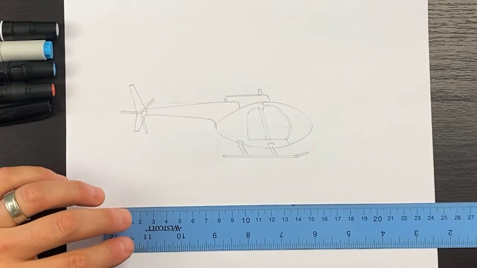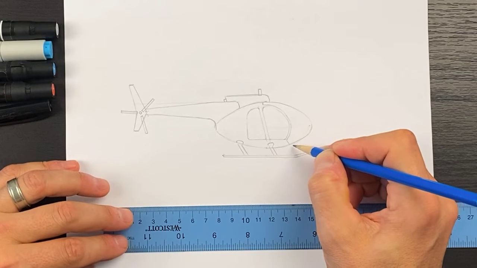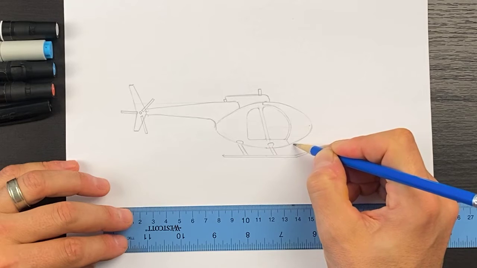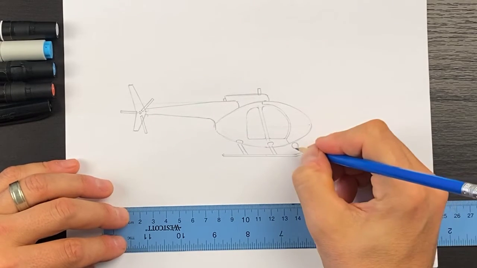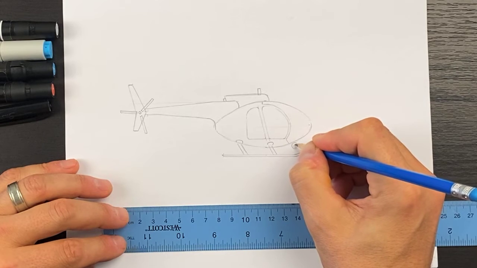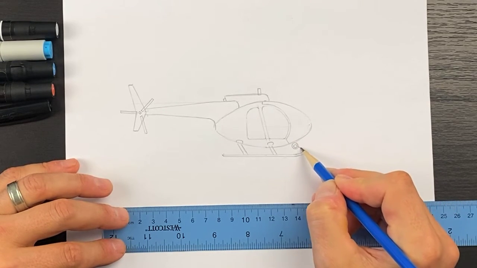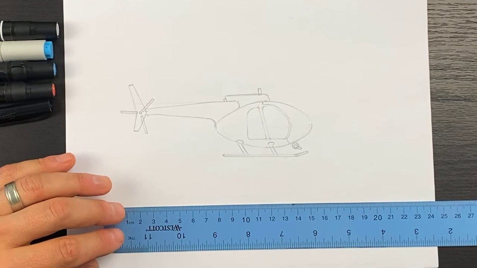Okay, next thing I'm gonna do is draw a circular shape right about here. This is where the camera is going to be. So we're going to have a camera under our helicopter. Okay, maybe it's like a TV camera. So we're going to have a secondary one. And then we're going to do a rectangle kind of pointing down like that.